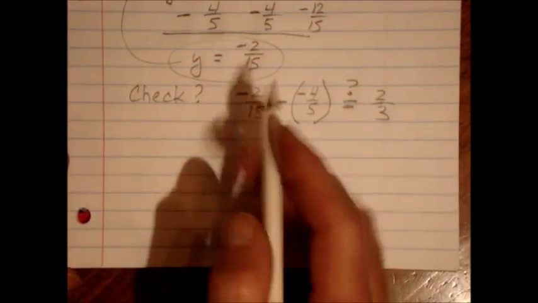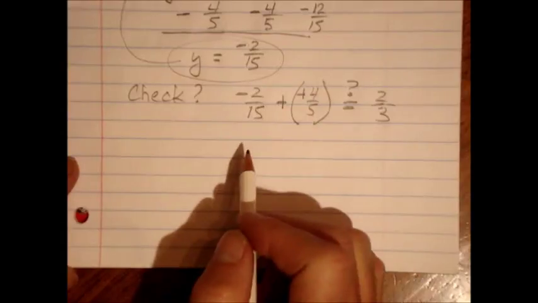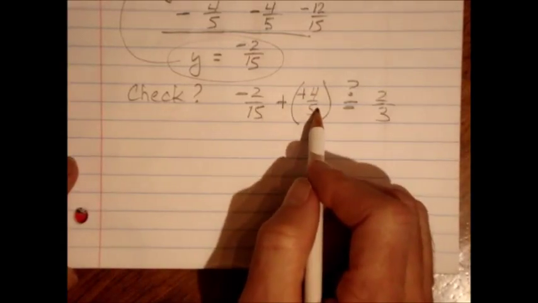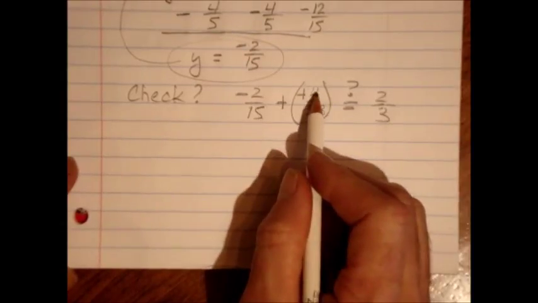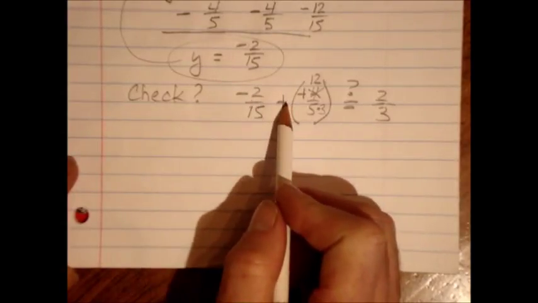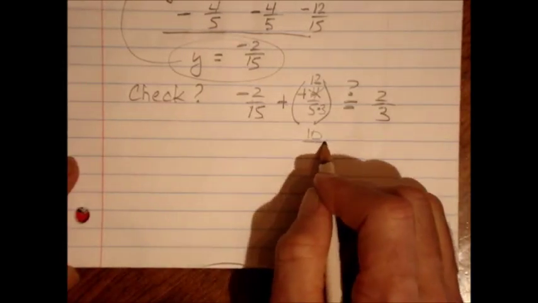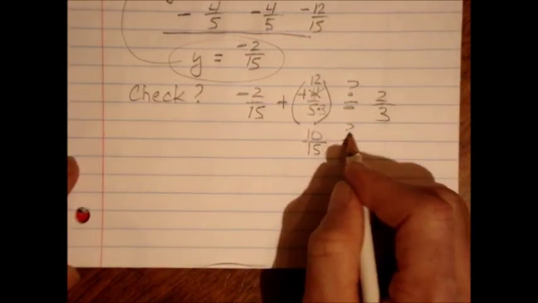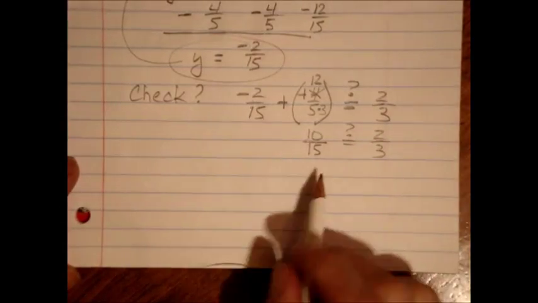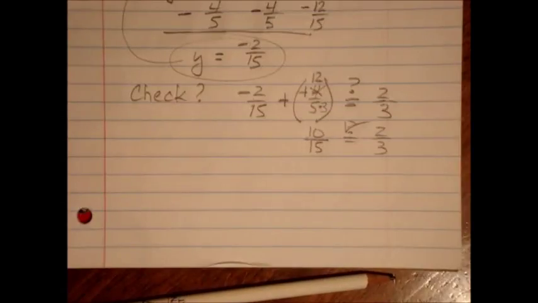All right? And we'll work that out right quick. So, again, I'm going to keep change on that, or add the opposite. Now, in order to do this, I'm going to have to multiply top and bottom by 3. So, that'll be 15, and 4 times 3. I'm going to scratch that, make that a 12. So, what's negative 2 plus 12? 10. So, I have 10/15. Does 10/15 equal 2/3? Yes. When you reduce that, it sure does. Checked. Done. All right. I'm just going to stop right there because I think section 3-2 is just that easy.